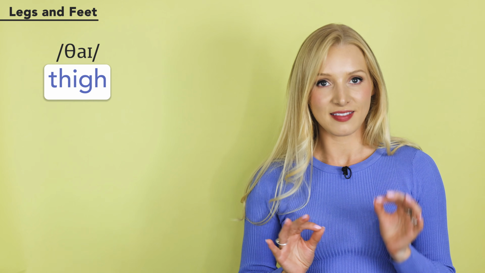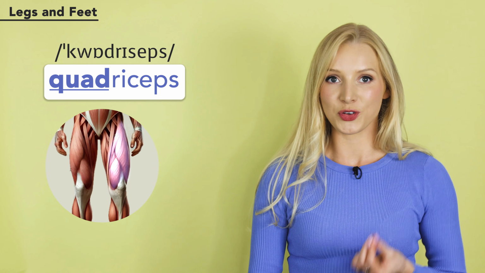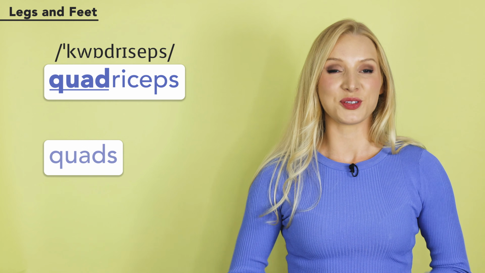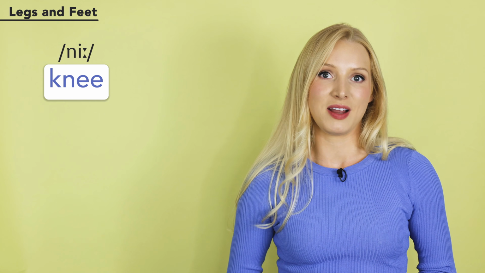Okay, let's tackle the legs and feet. At the front of the thigh, which is the top part of the leg, just above the knee, there is a group of 4 muscles called the quadriceps. Quadriceps. Sometimes we shorten it to quads. If we head down further, we find the knee, which is pretty dang complex.